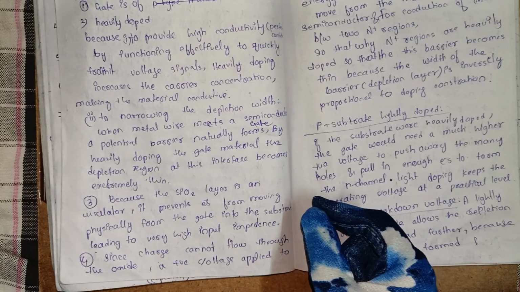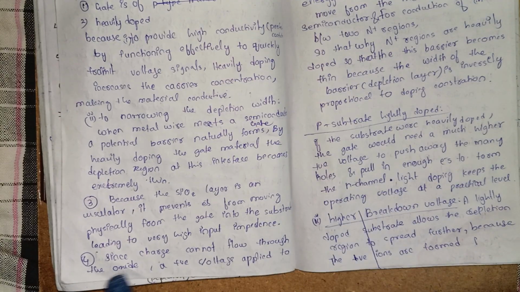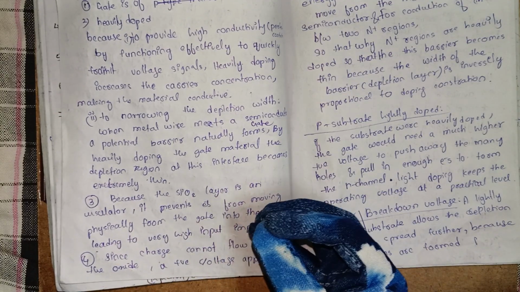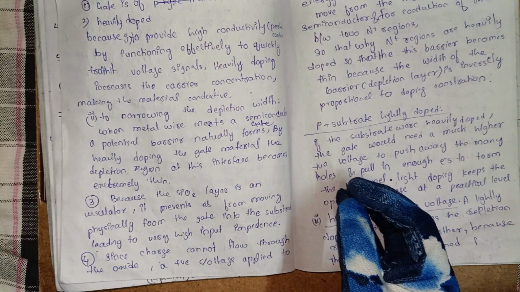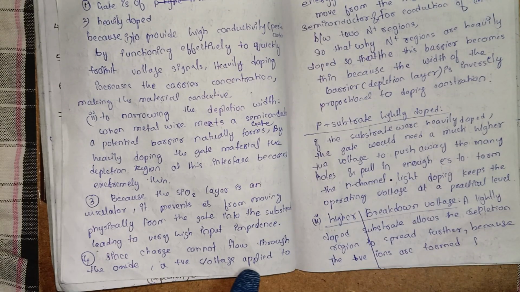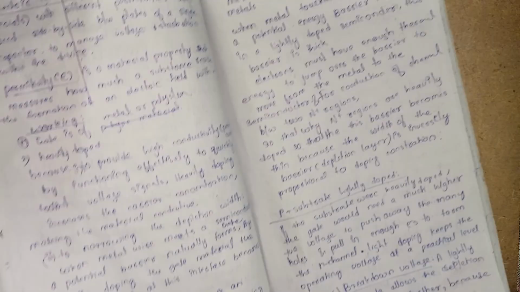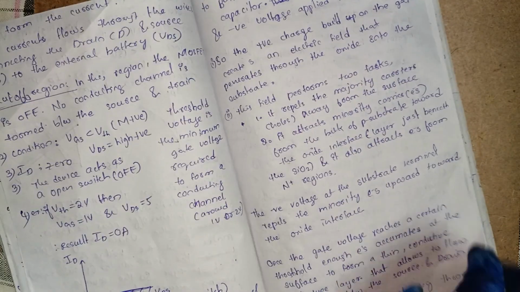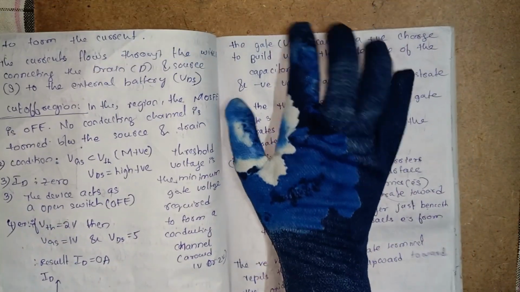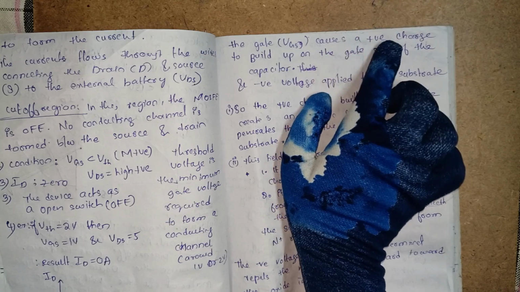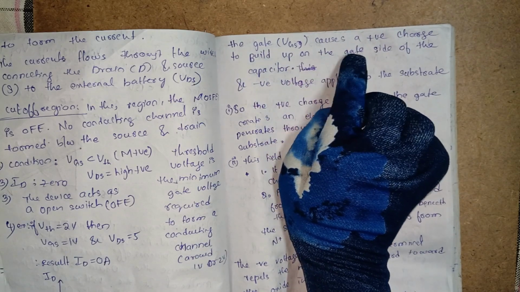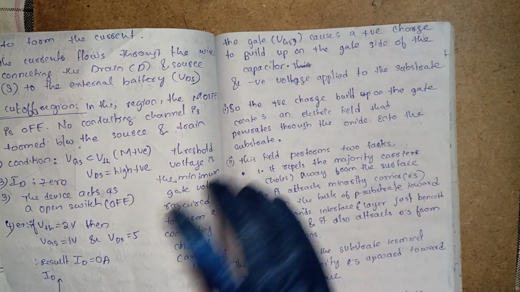So here it is saying that charge can't flow through the oxide, meaning silicon dioxide. A positive voltage VGS applied to the gate causes a positive charge to build up on the gate side of the capacitor.